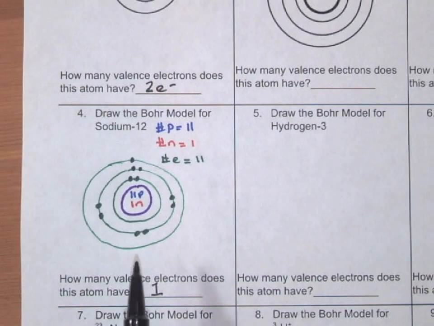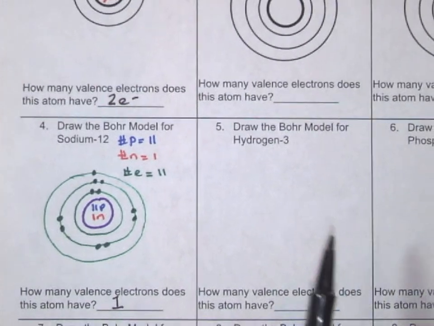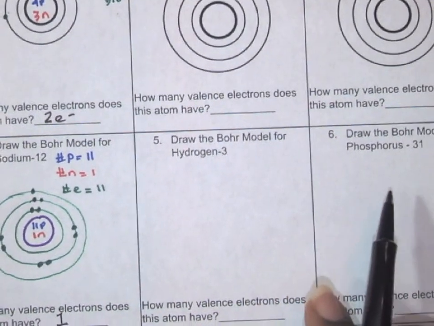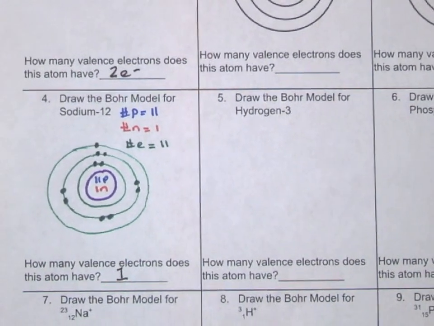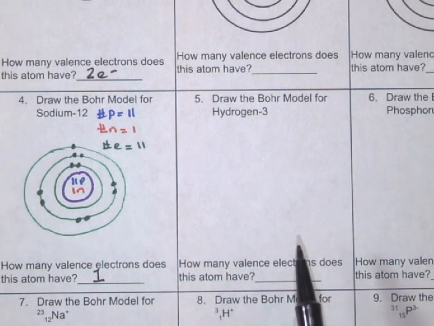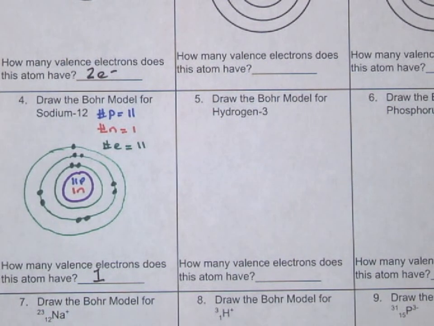All right, so try some more problems. We're drawing the Bohr model for hydrogen 3 and phosphorus 31. When you press play again, we will go on to the last example.